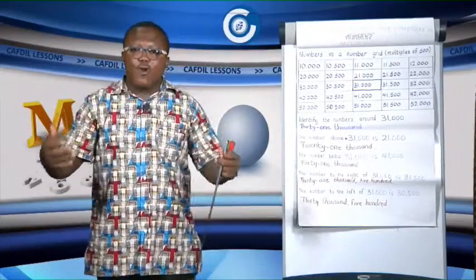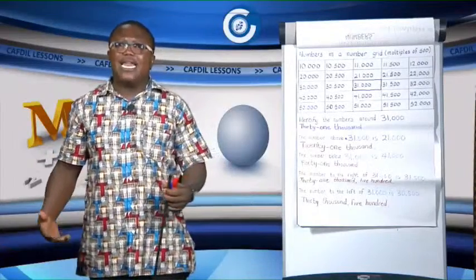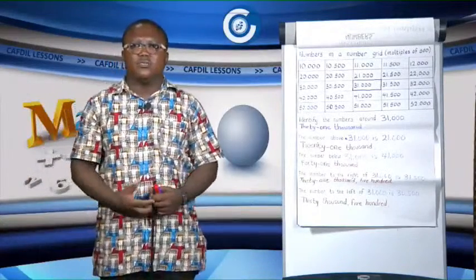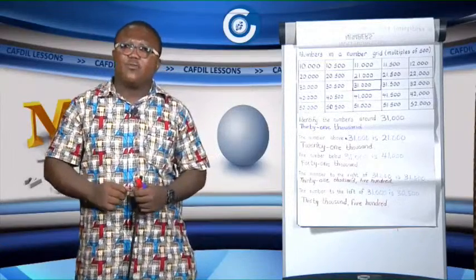Learners, you see, in your own way, you can also write numbers and then you play around so that you identify the numbers, how you write it in figures, and then how you also write it in words. When you go to the bank, when they give you the check, we go to the bank to either deposit money or withdraw.